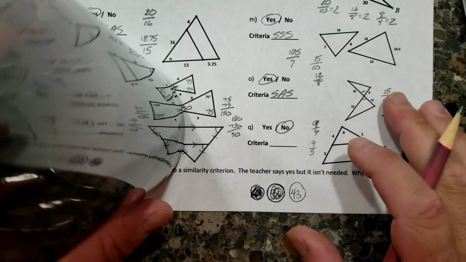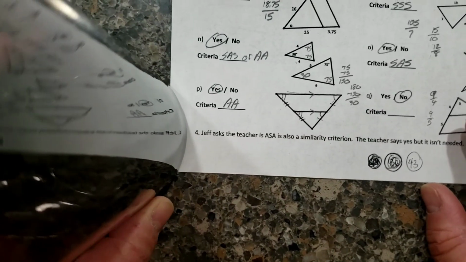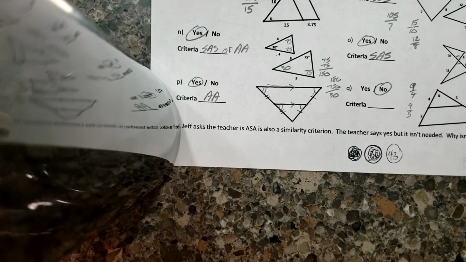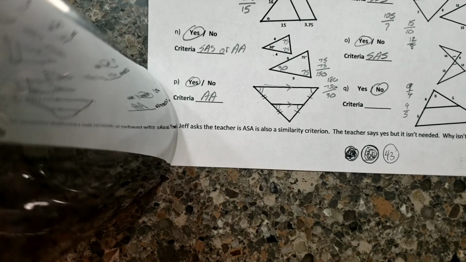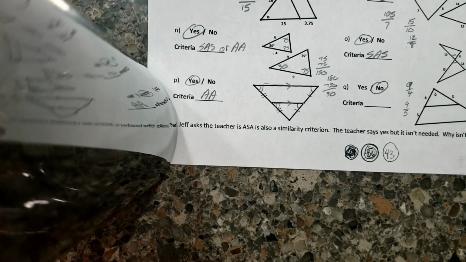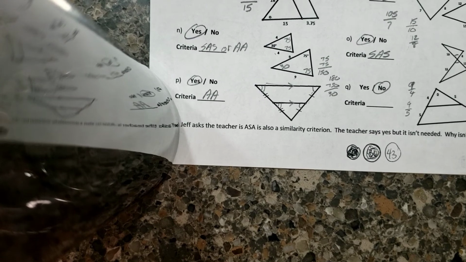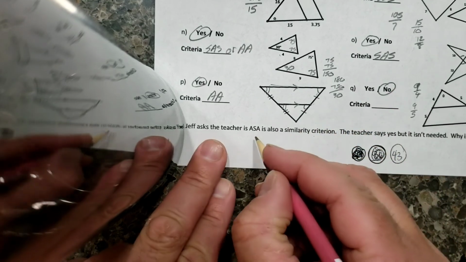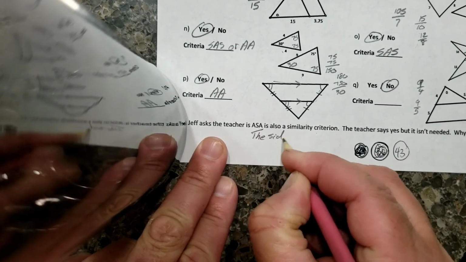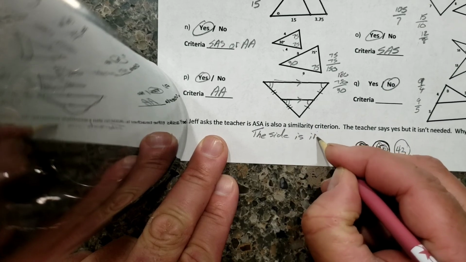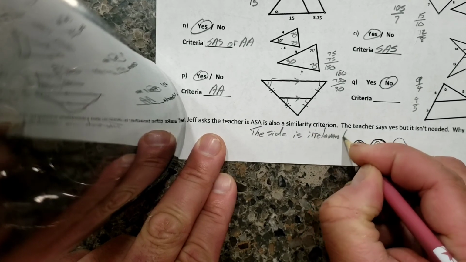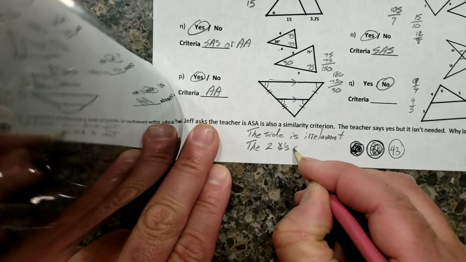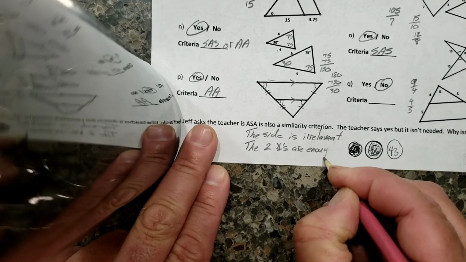Now the last question. Jeff asked his teacher if angle, side, angle is a similarity criterion. The teacher says yes, but it isn't needed. Why isn't it needed? It's not needed because you don't need that side. We're talking about similar. We're not talking about congruent. Okay, you need the side to show congruent. So for similarity, the way I put it is the side is irrelevant. The two angles are enough.